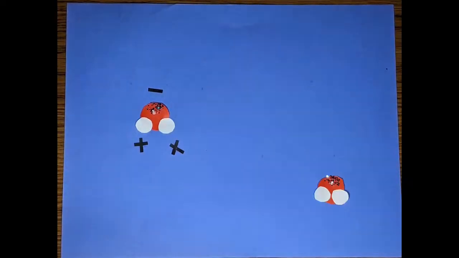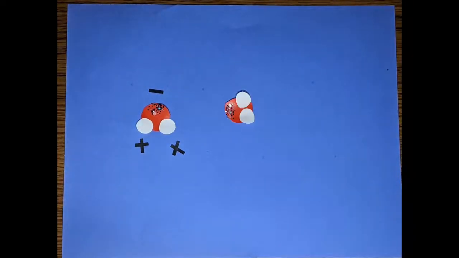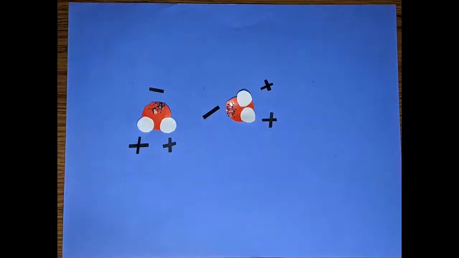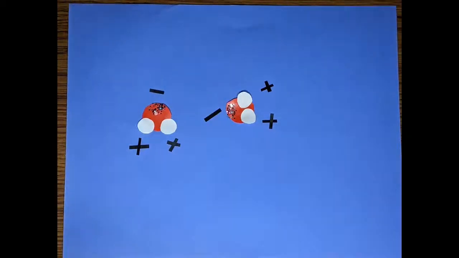So this polarity is what makes water a liquid at room temperature and gives it a lot of its other unique properties. So because one side of the molecule is negatively charged and the other side, or the two hydrogen atoms, are positively charged, the neighboring molecules are attracted to one another. So the partial negative charge on the oxygen atom of one water molecule attracts the partial positive charge on the hydrogen atom of another molecule.